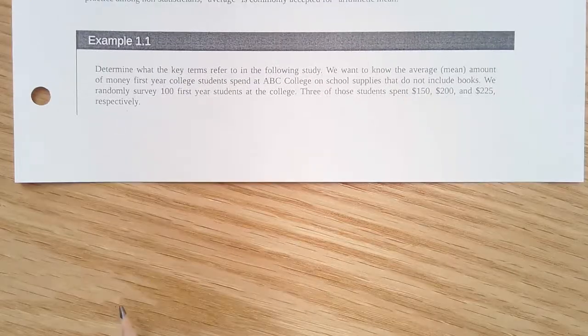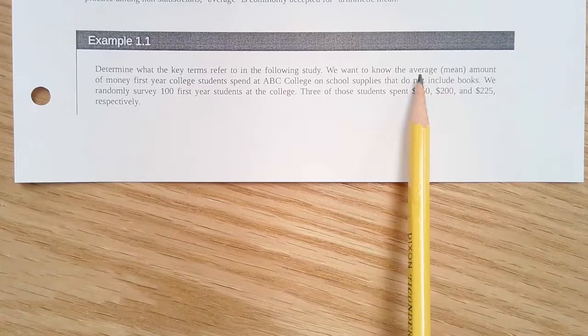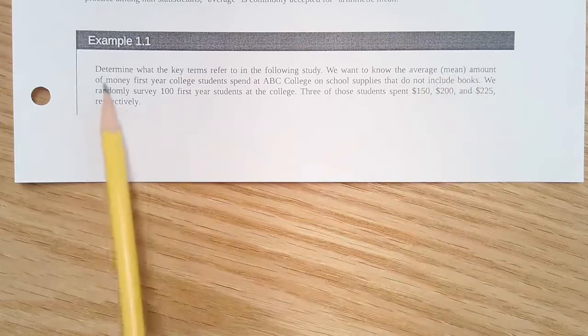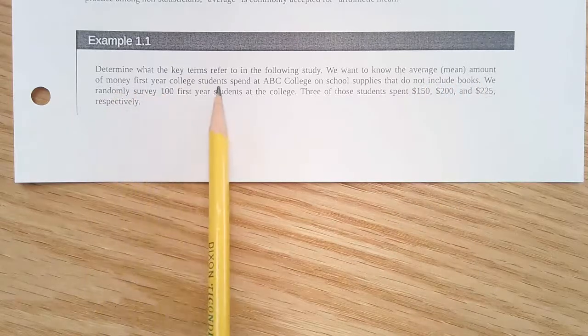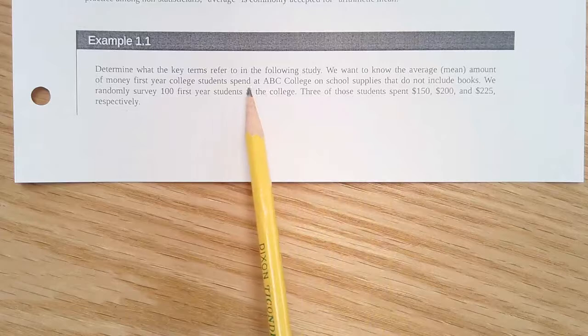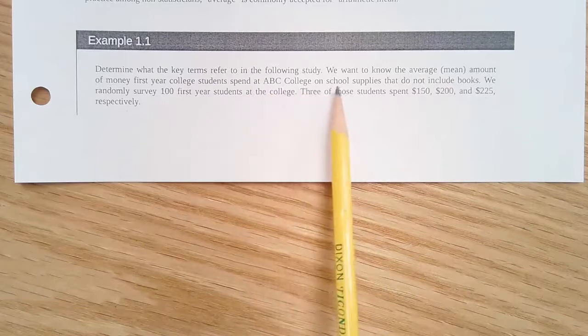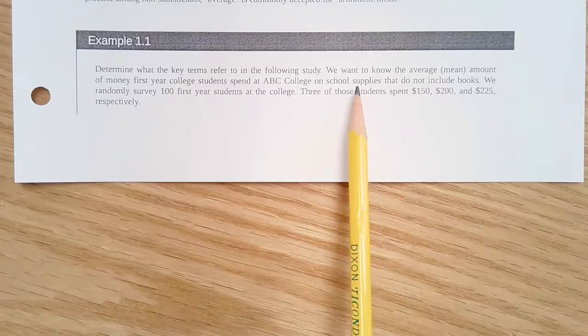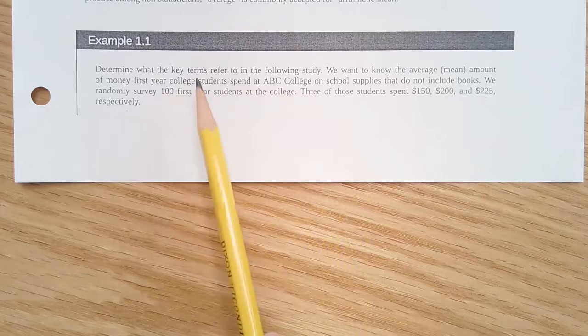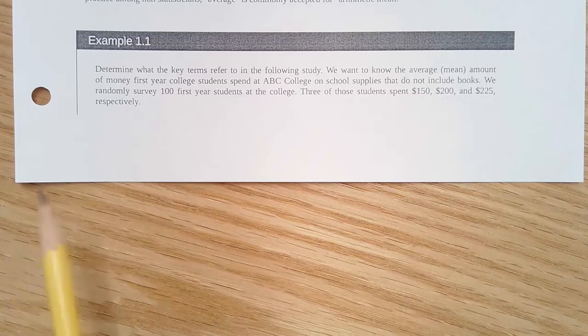The parameter is the data that we're going to be collecting about the population. So the average or the mean amount of money that first-year college students, excluding textbooks, spend at ABC College on school supplies. That's for all first-year college students at ABC College. Now the statistic is pretty much exactly the same, but instead of it being for the population, it's only from the sample.